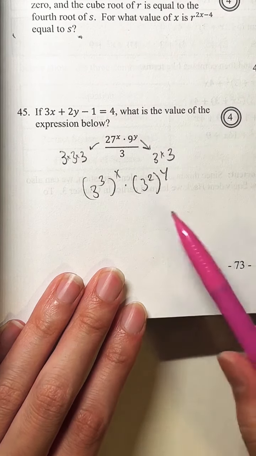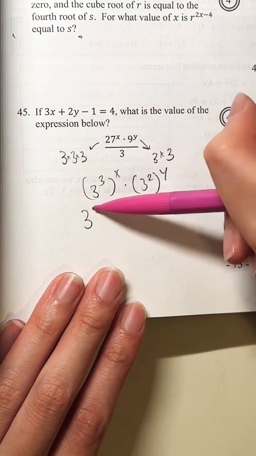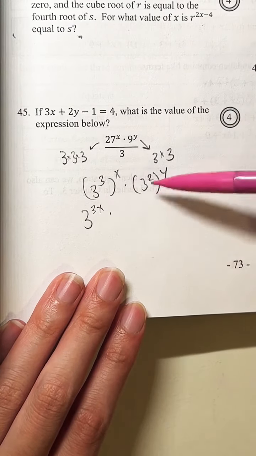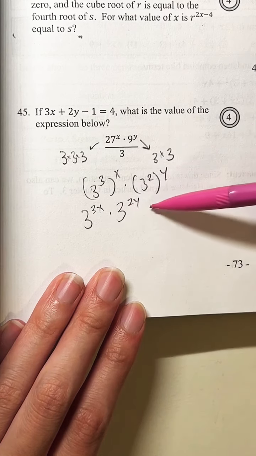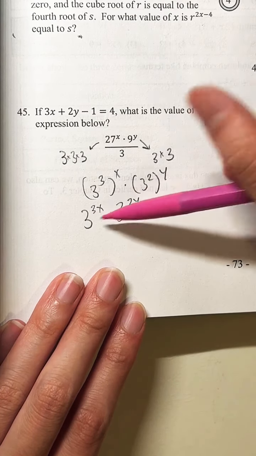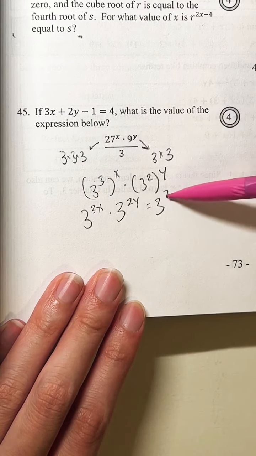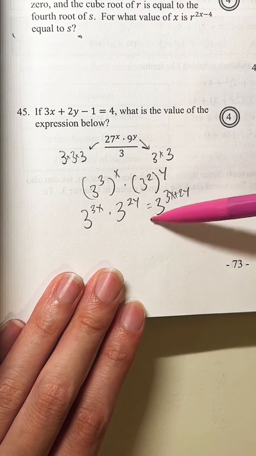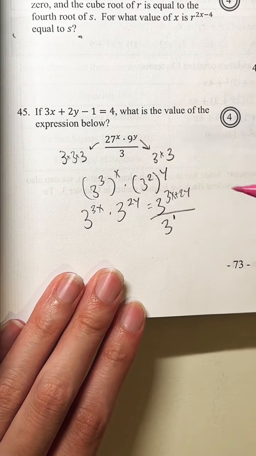Whenever we raise a power to an exponent, you keep the base and multiply the exponents. 3 times x is just going to be 3x. Same thing over here, we keep the base of 3 and multiply 2 and y together, 2y. And whenever we multiply powers with the same bases, you keep the base and add up the exponents. So it would be 3 raised to the 3x plus 2y power, and we divide that whole thing by 3, and there's an invisible exponent of 1.